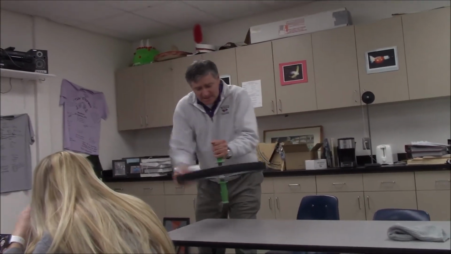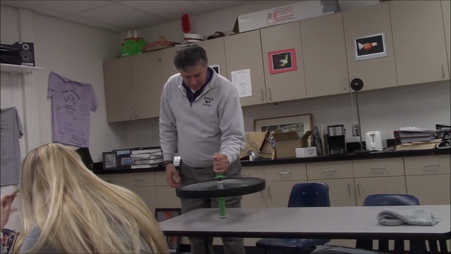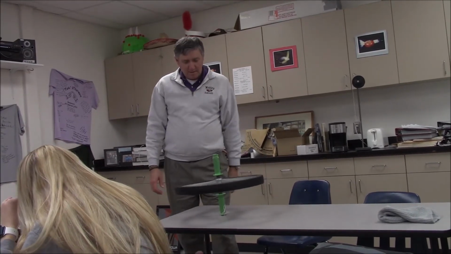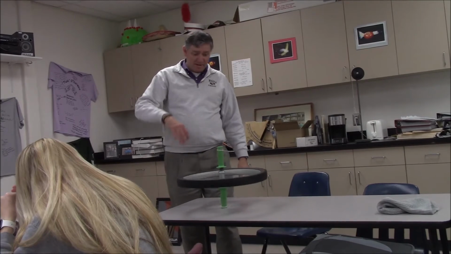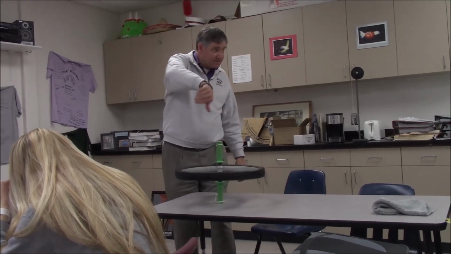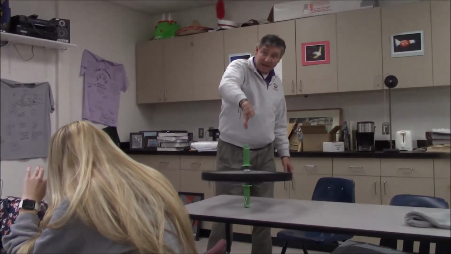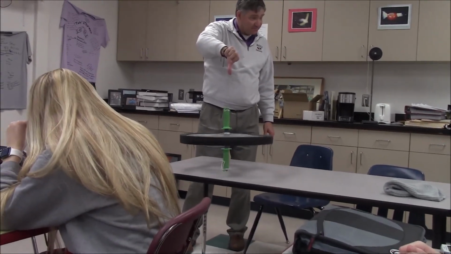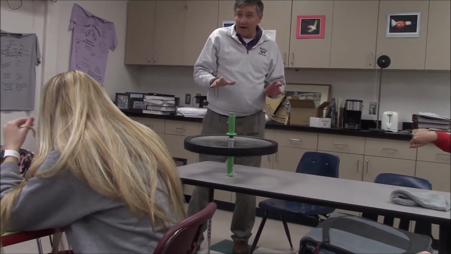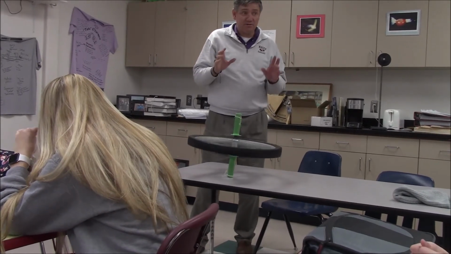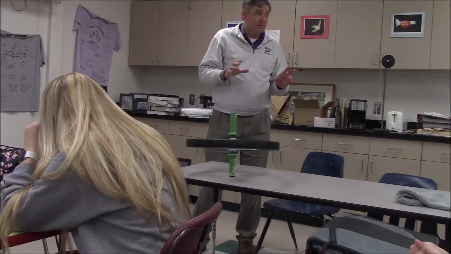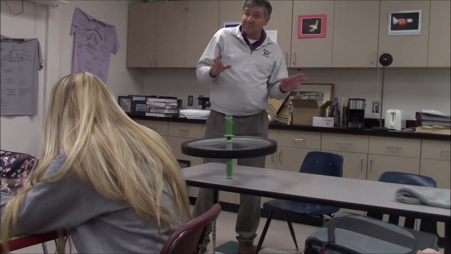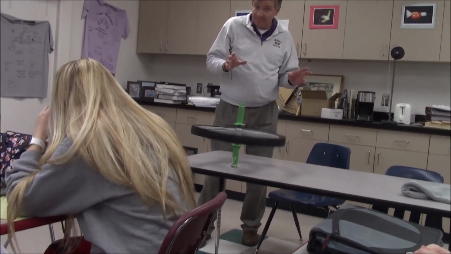But if I get this thing spinning, then it stays upright because this wheel is going in this direction. Now it has a momentum vector, and that momentum vector doesn't want to change. Now, as it slows down, what happens to the magnitude of the momentum vector? Decreases. It becomes less because it's not spinning as fast, right?